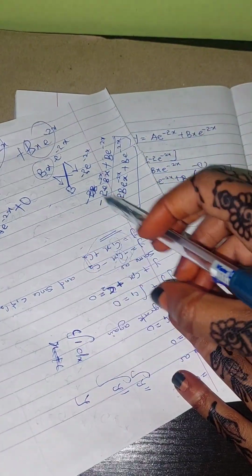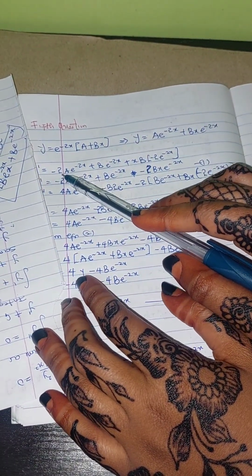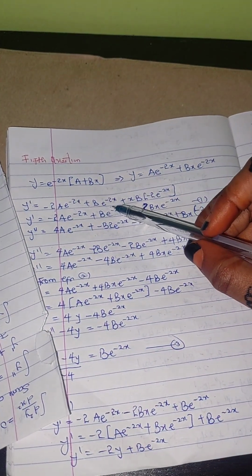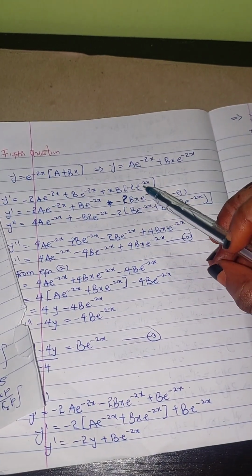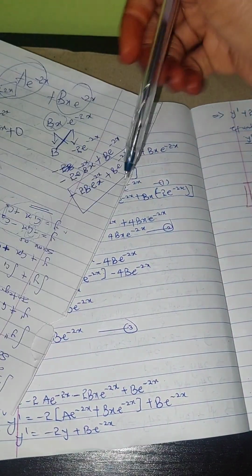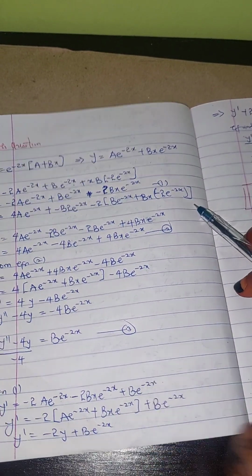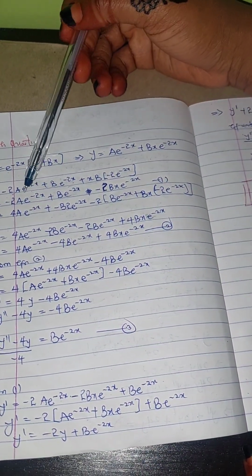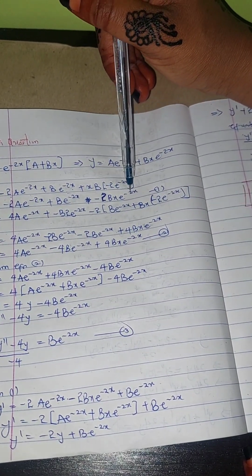So that means I'll have this 2. That is why I have it to be minus 2a e raised to power minus 2x plus b e raised to power minus 2x plus x b e raised to power minus 2x, then the minus 2. Don't forget here, it's the same thing. So just do the differentiation gently, you get it right. So here I just had to rearrange. So this, then minus 2bx e raised to power minus 2x.